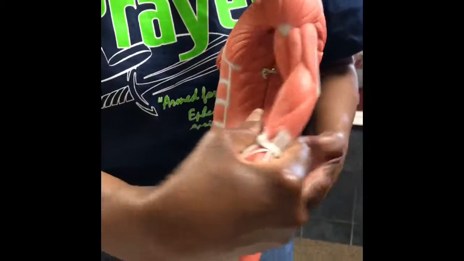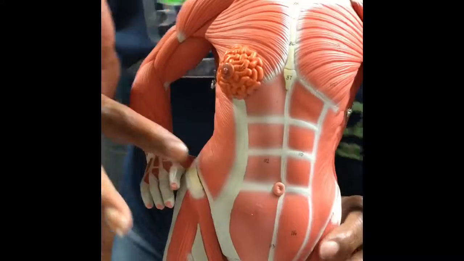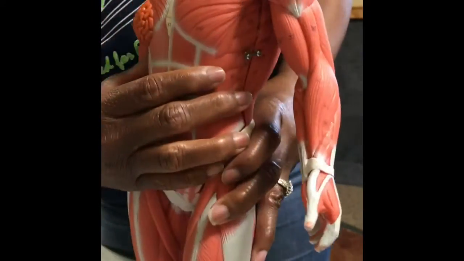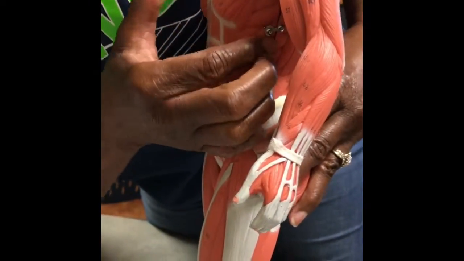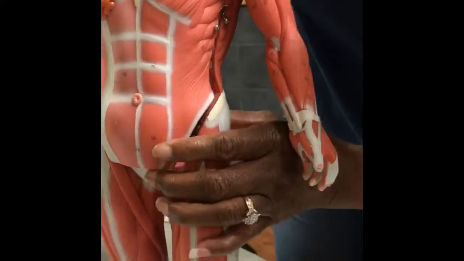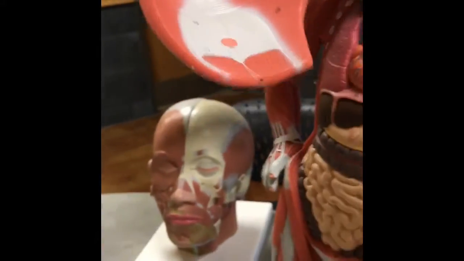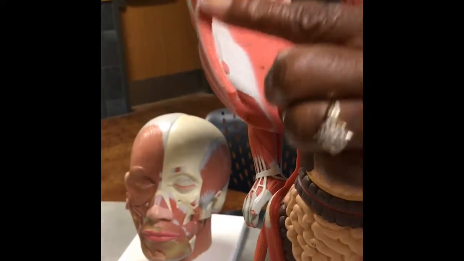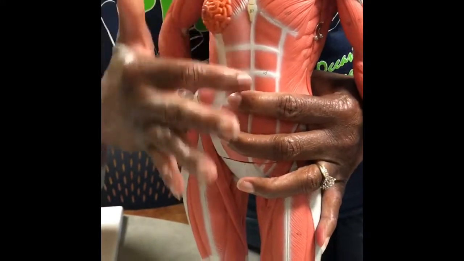The external obliques is the side of the stomach. On this side, this is the external obliques. And then we have the internal, which is the inside. I can't take it off. It's the inside, and it's like number 10. It's on the side. I don't see 10, but it's on the side, the inside. And then we have the rectus abdominis is the stomach.